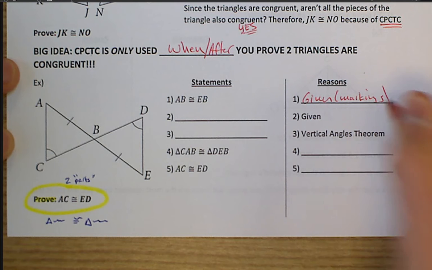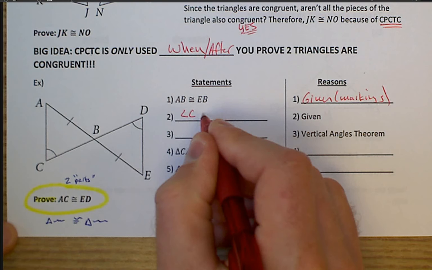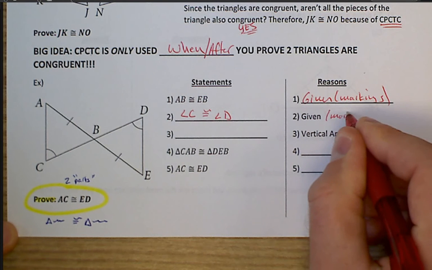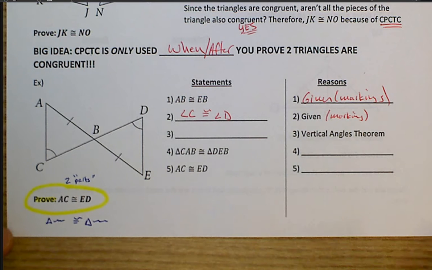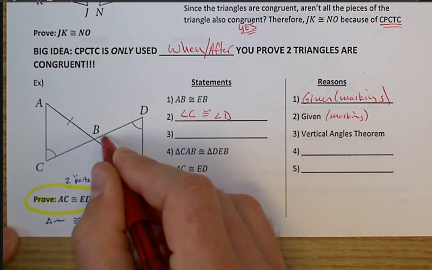Okay. What else is given to us with markings? Looks like angle C is congruent to angle D, given. I like to put markings down there because it's in my markings. Okay, reason 3 is given to us, vertical angles. So where are vertical angles? We should be training our brain to see those.